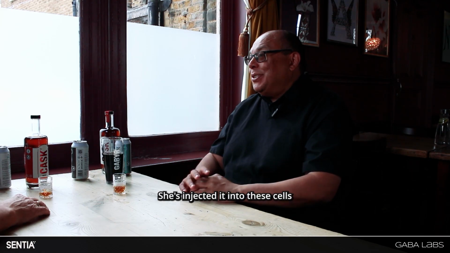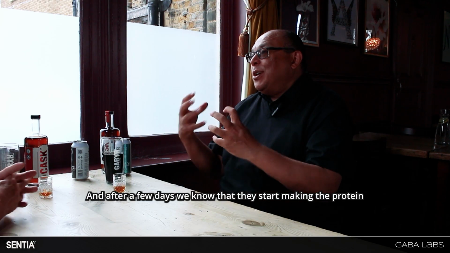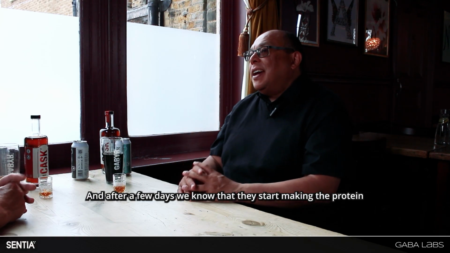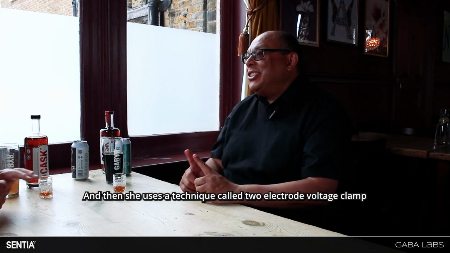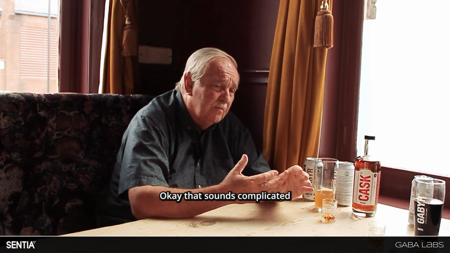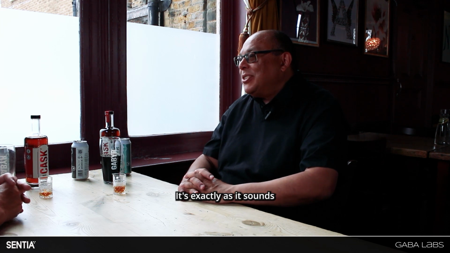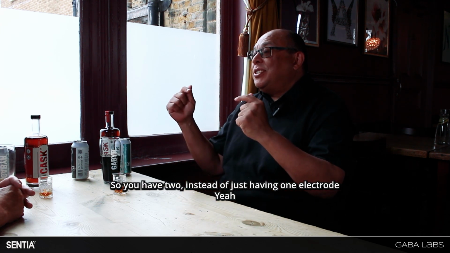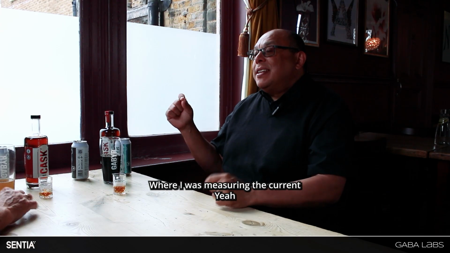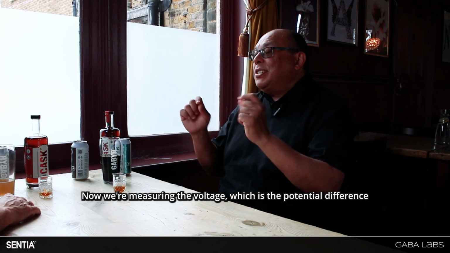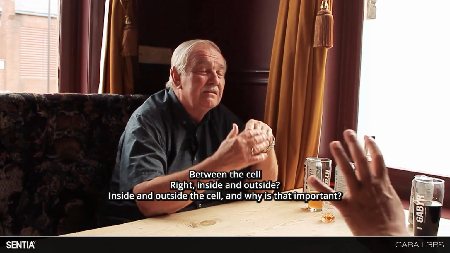She's injected it into these cells, the oocytes. And after a few days, we know that they start making the protein. And then she used a technique called two-electrode voltage clamp. Okay, that sounds complicated. It's exactly as it sounds. Instead of just having one electrode measuring the currents, now we're measuring the voltage, which is the potential difference between inside and outside the cell.